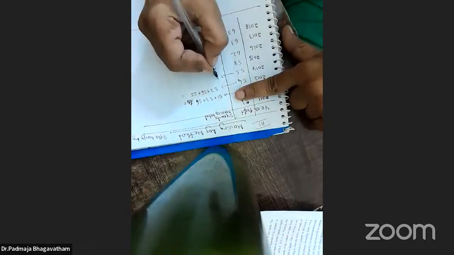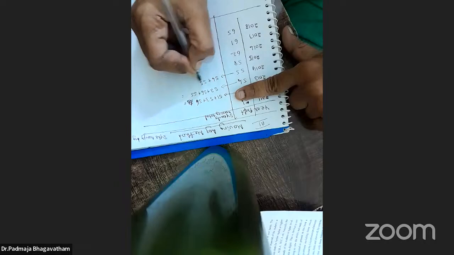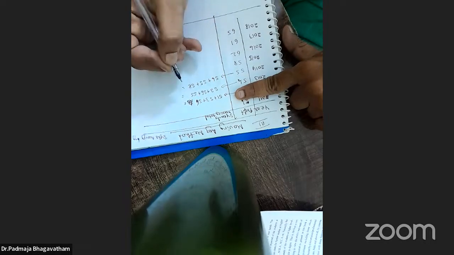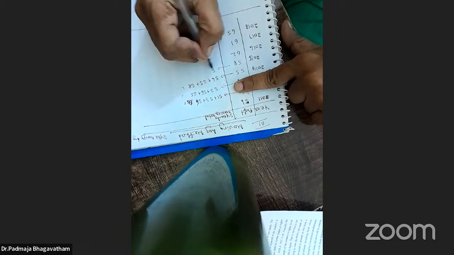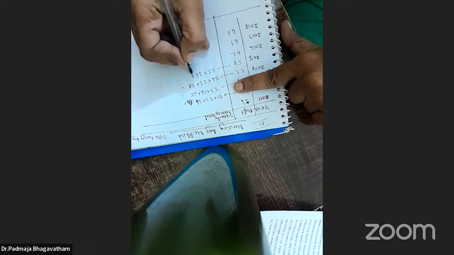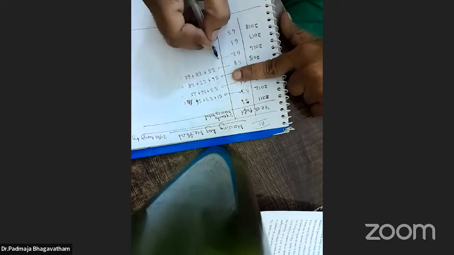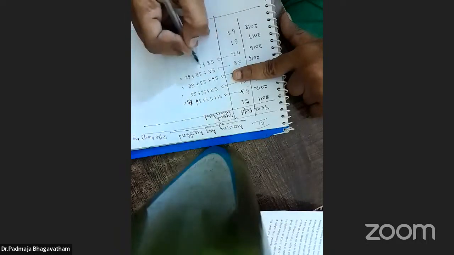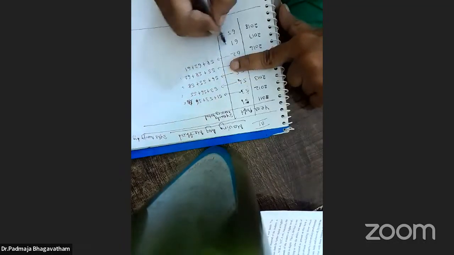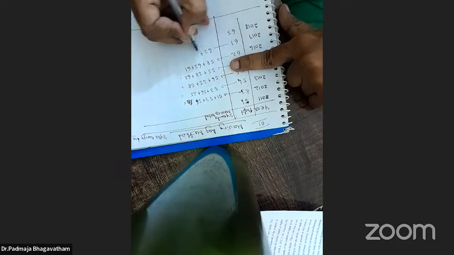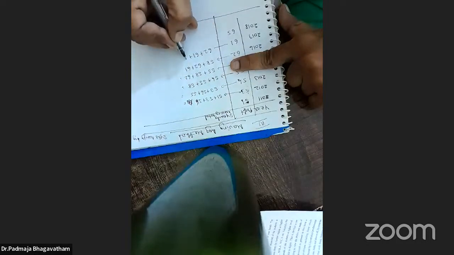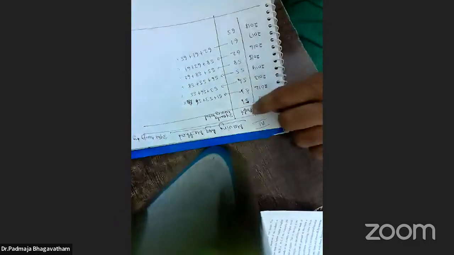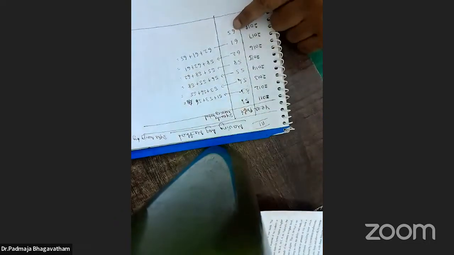Again, you have to feel that 56 is the first one. 56 plus 55 plus 58. Next, 55 plus 58 plus 62. Next, tell me. 58 plus 62 plus 61. Next, 62 plus 61 plus 65. Look, here one is left over, and here also one is left over. Yes, ma'am.